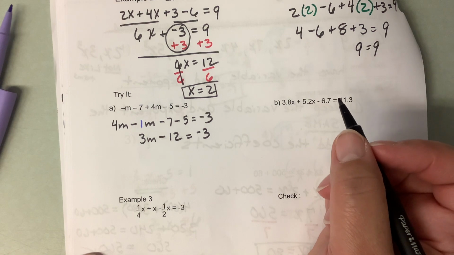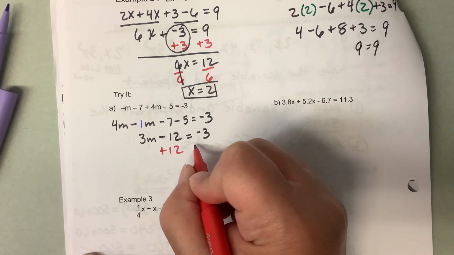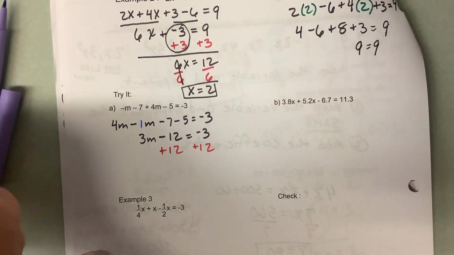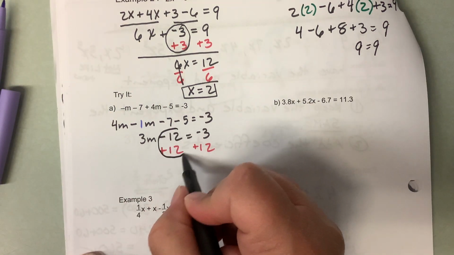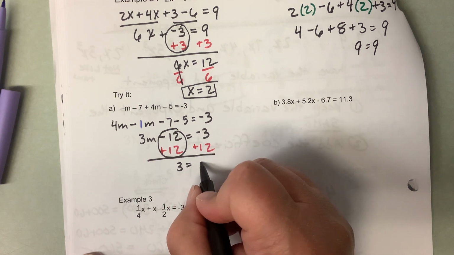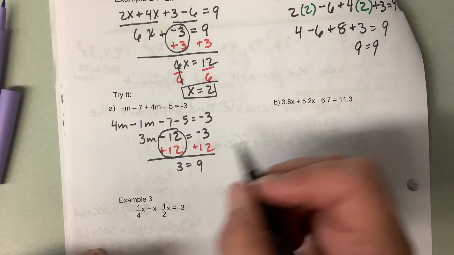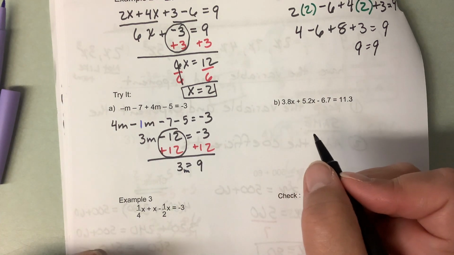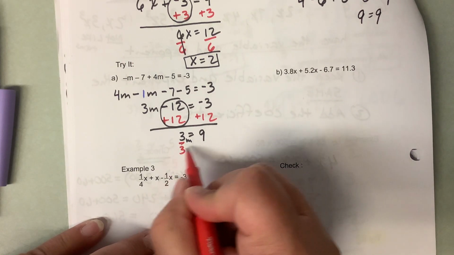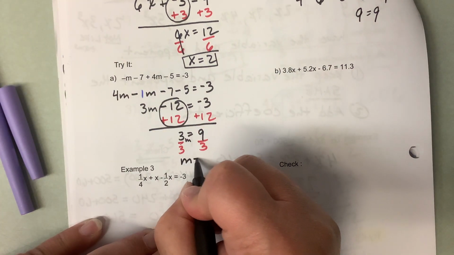Okay, now I have an equation I can solve. I'm going to add 12 to both sides. And let's see, 12 and negative 12, that's 0. 3m equals negative 3 plus 12 is 9. Oh, 3 doesn't equal 9. There's an m in there. Not good. All right, the inverse of 3 times m is to divide by 3. And my answer is m equals 3.